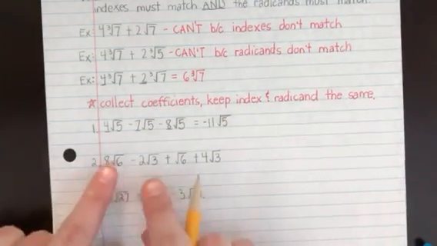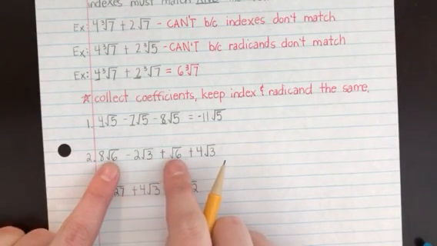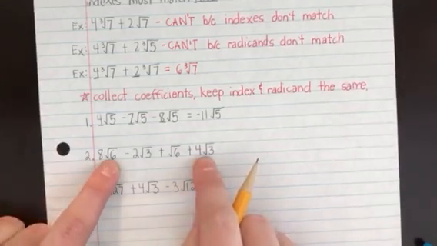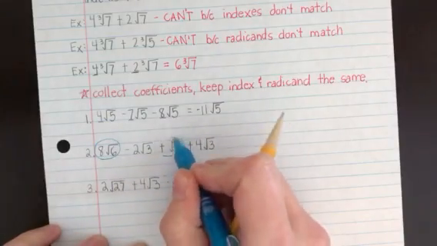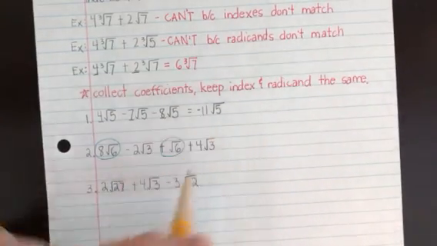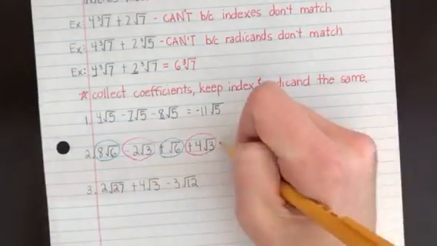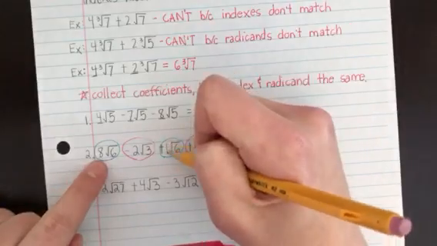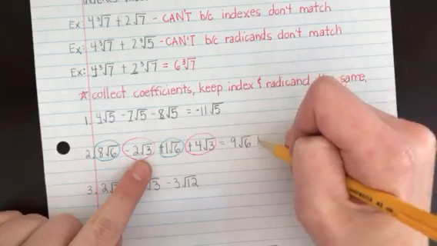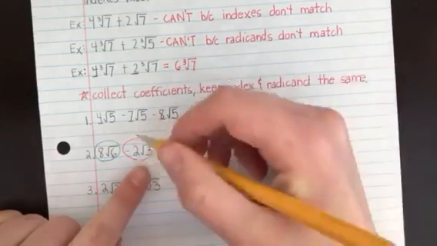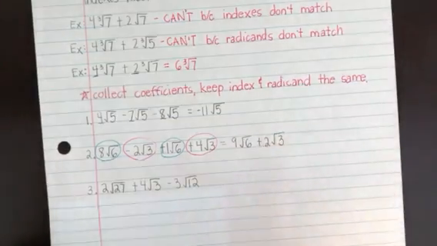Okay? So if I asked you to add and subtract 8 square root of 6 minus 2 square root of 3 plus square root of 6 plus 4 square root of 3, you would somewhat be able to do this. You would be able to add the 8 square root of 6 with the square root of 6, and you'd be able to add the negative 2 square root of 3 with the positive 4 square root of 3. So that would give you 8 plus, there's an implied 1 here, so 9 square root of 6 plus 2 square root of 3, because 4 and negative 2 would be a positive 2 square root of 3. And that would be your final answer there.